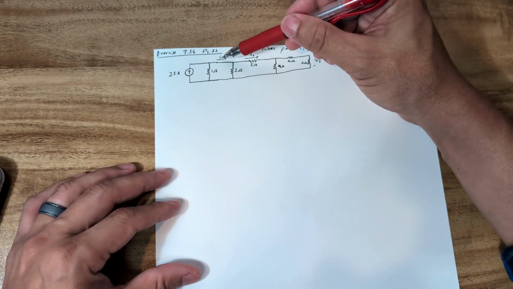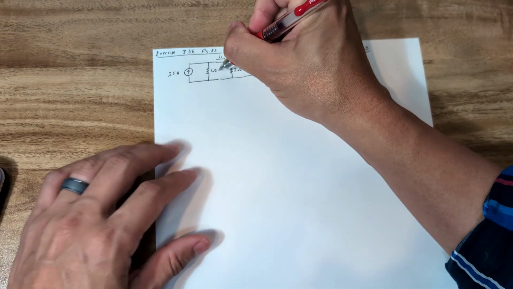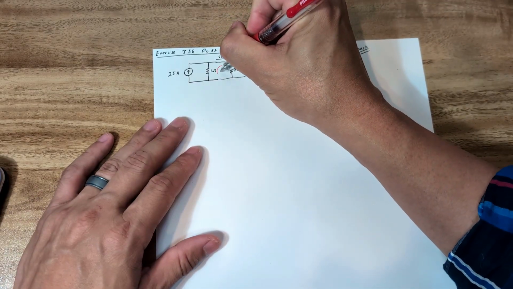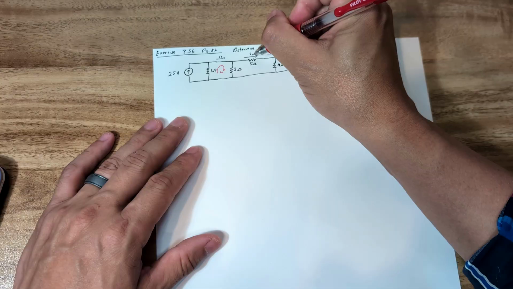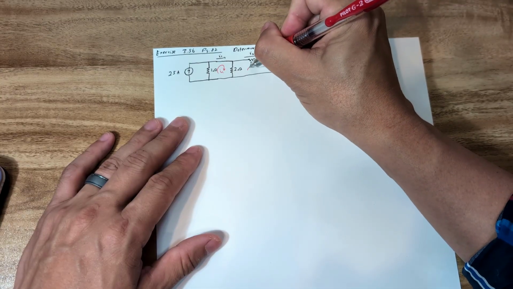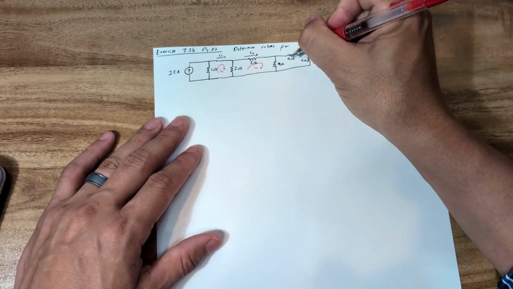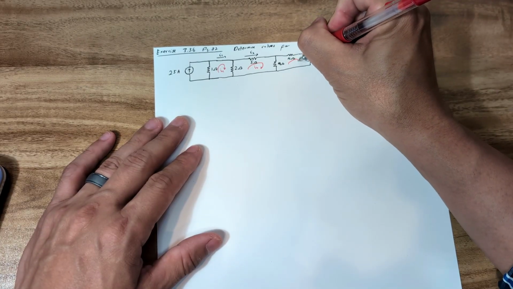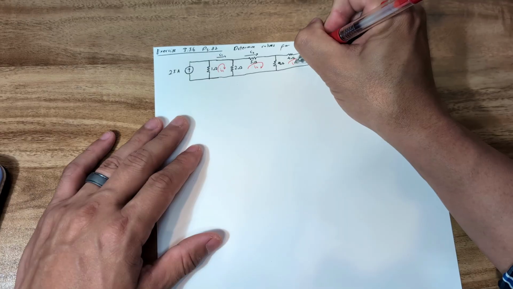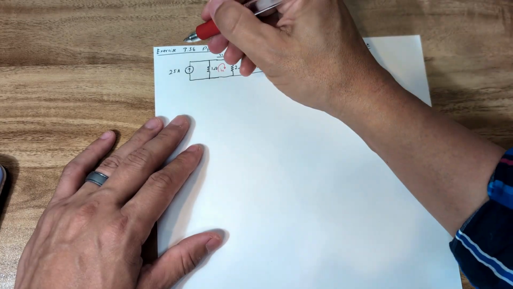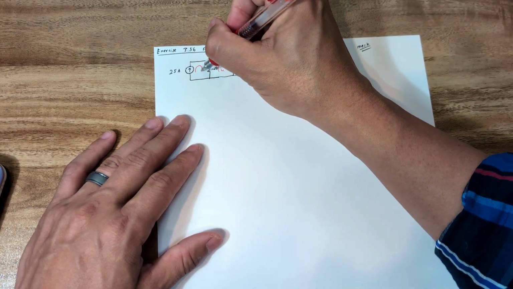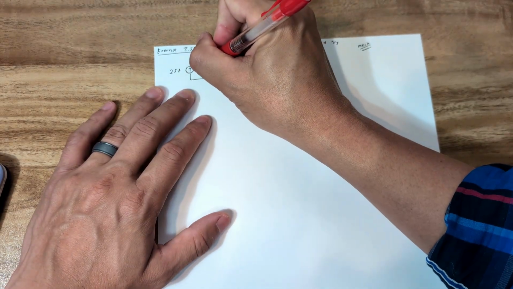Since this is already defined as I1, I'm just going to call this part I1. And since this is already defined as I2, I'm going to call this mesh I2. And then I'm going to call this mesh I3. And then this mesh right here is going to be I4.